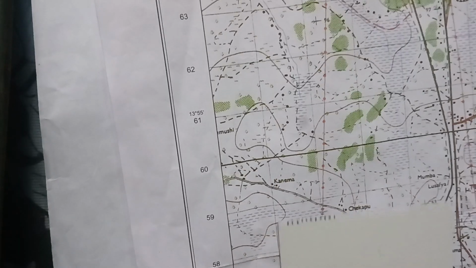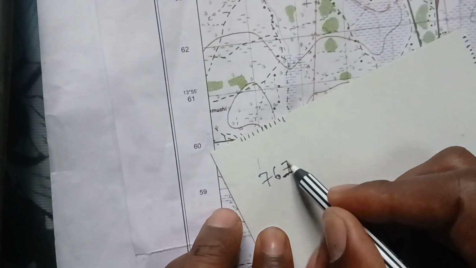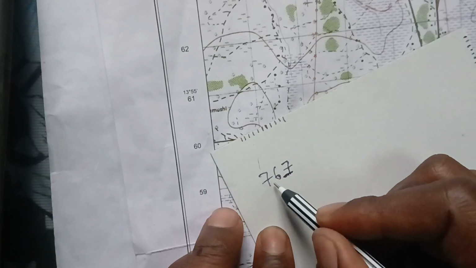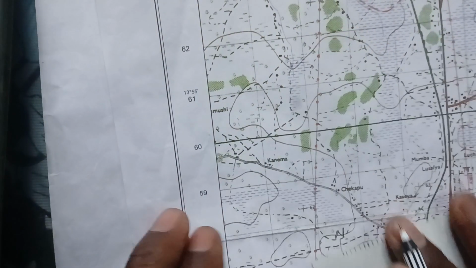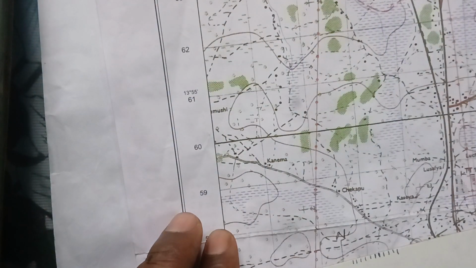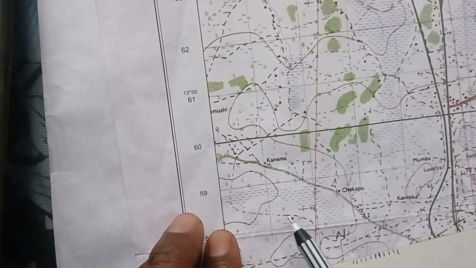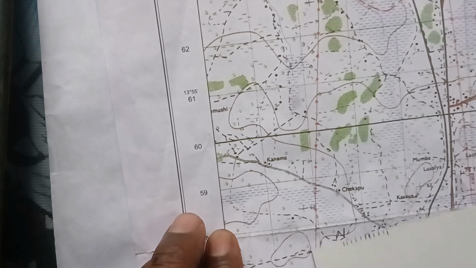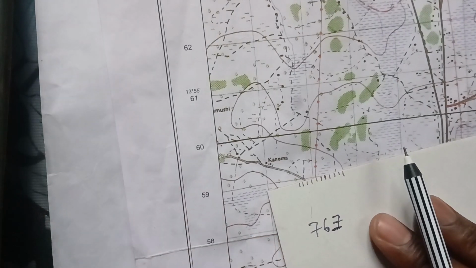So you put 7 here. Like we have already found this number for the easting line, which is 76. Then this position that we have found is for the easting line, which is supposed to be 0.7.